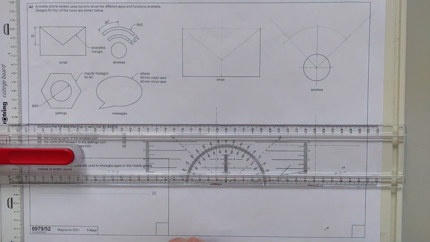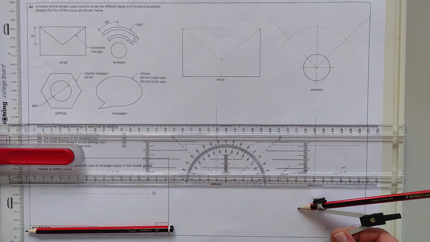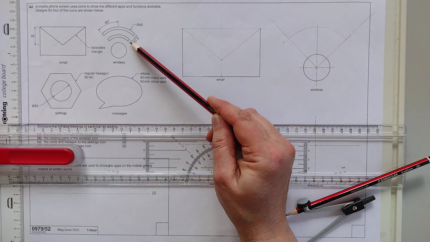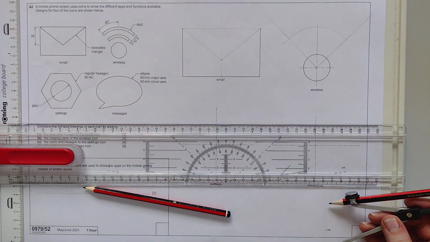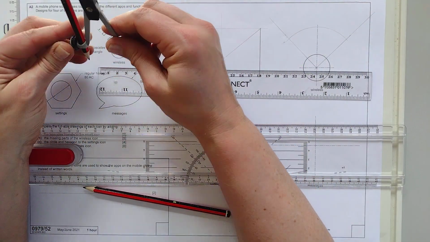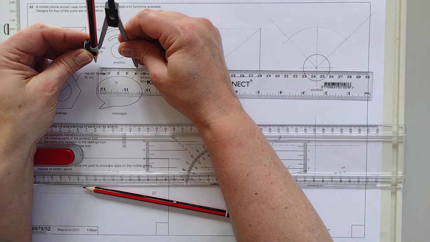And the next radius is 5 in from that, so you're just moving 5, 10, 5. So setting it for 40.